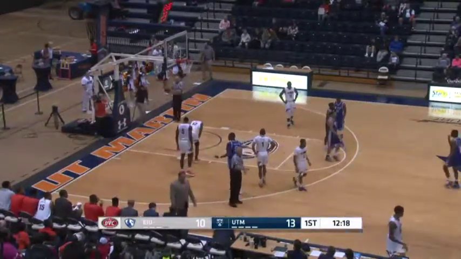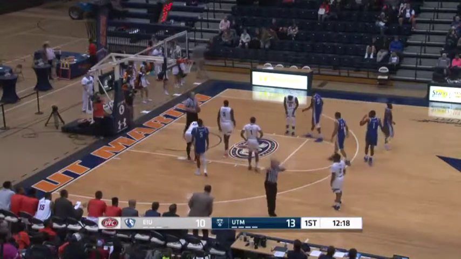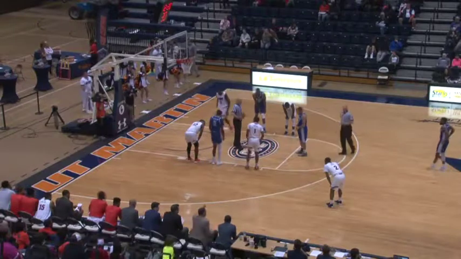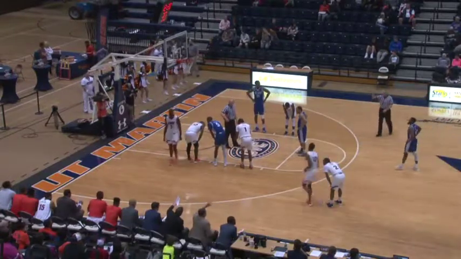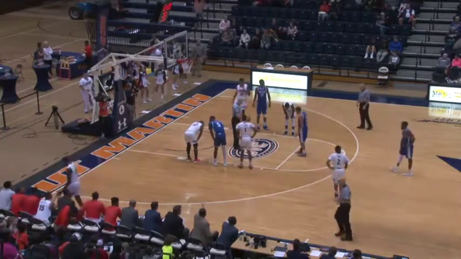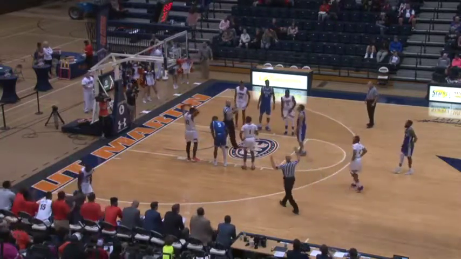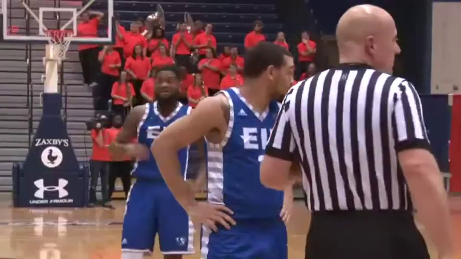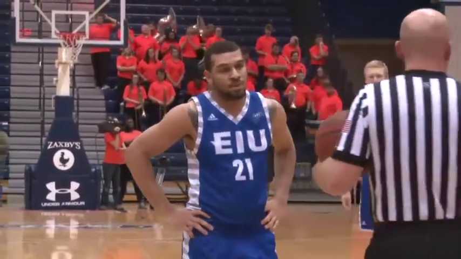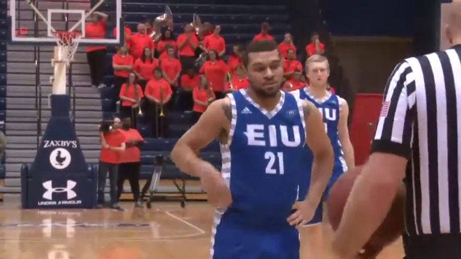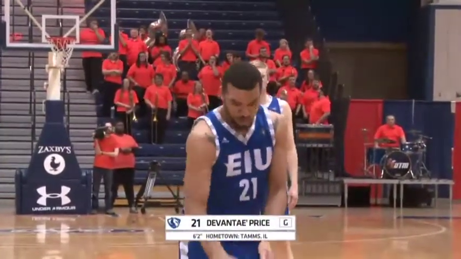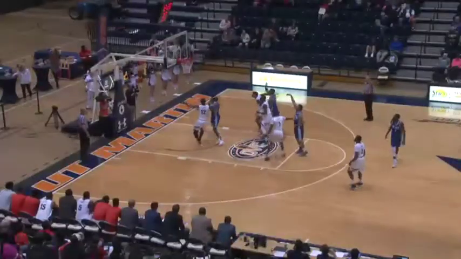That's 2 on Parker. Price at the free throw line. Devontae had a career-high 12 points against Belmont earlier this year. Goes to the free throw line here. Devontae Price, 77% free throw shooter. Not sure what the officials are discussing there, but going to go back to Coach Spoonhour. Price's free throw is good.